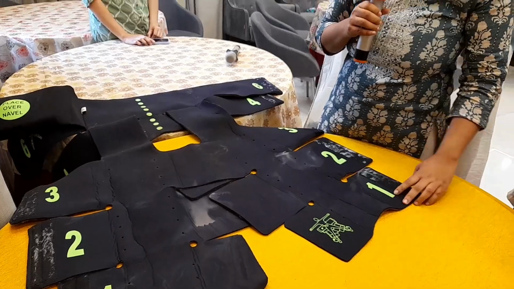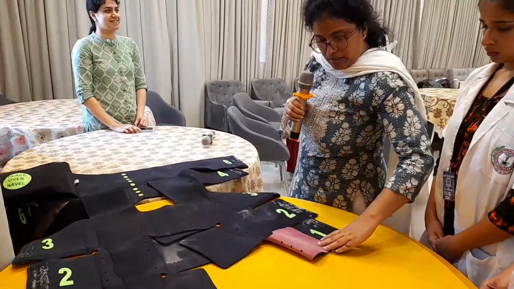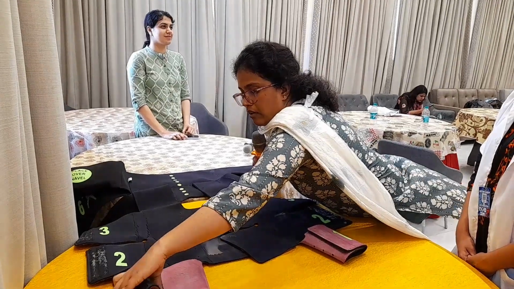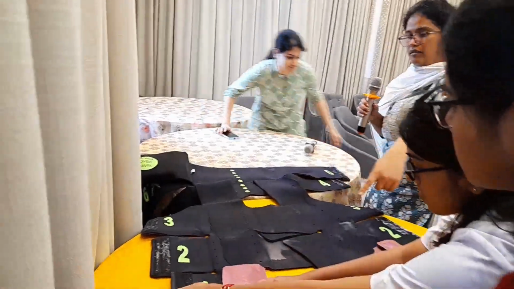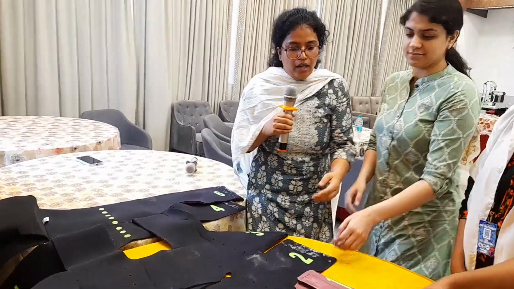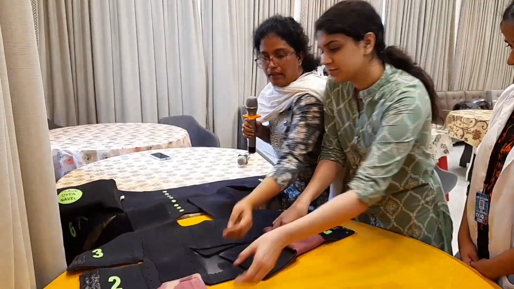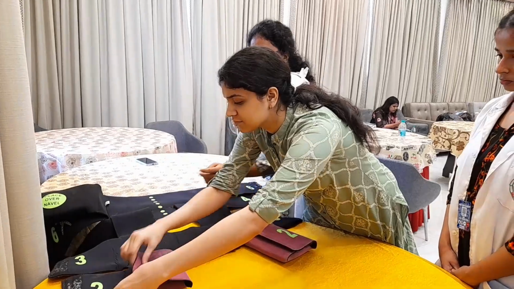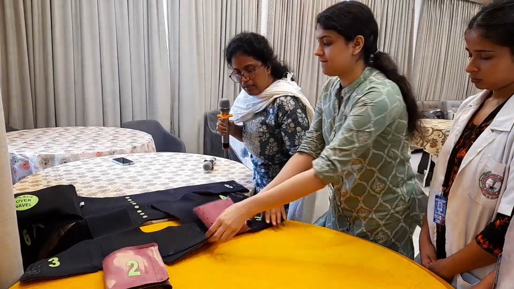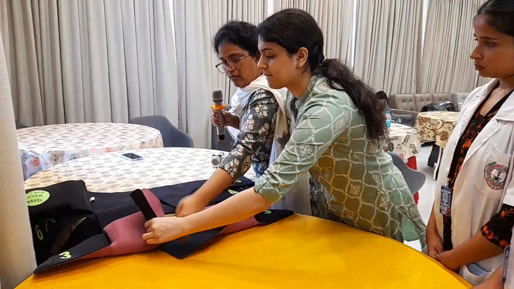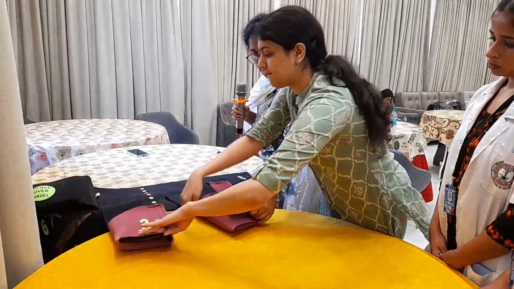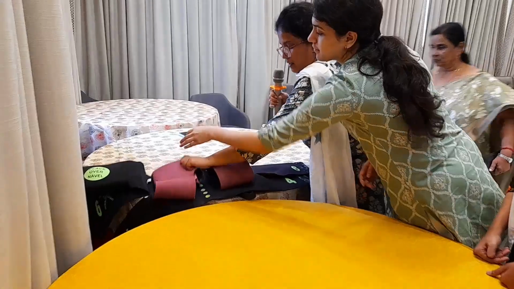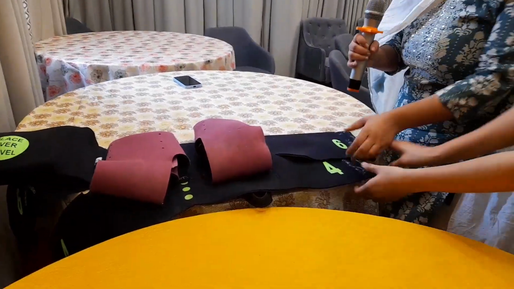Now how do we store it? Same thing, you close segment 1 like this. After that this is to be folded inside. Now she'll close segment 2, and after that segment 3, one by one. Next we'll fold it like this. Then we close segment 4 also.